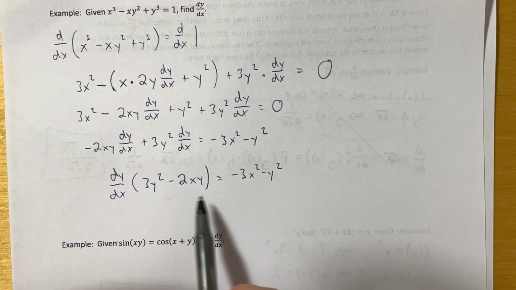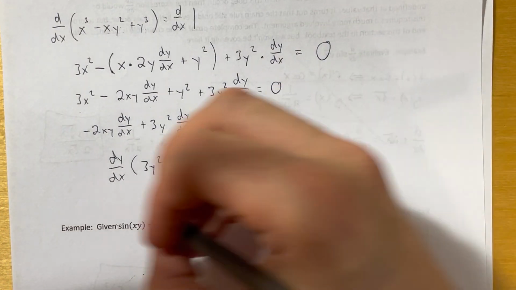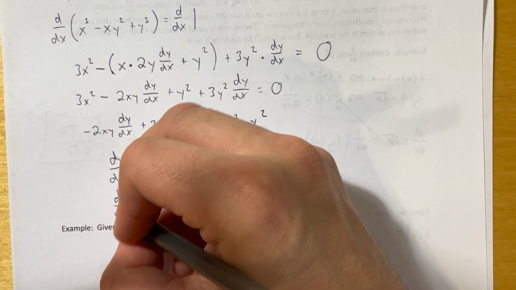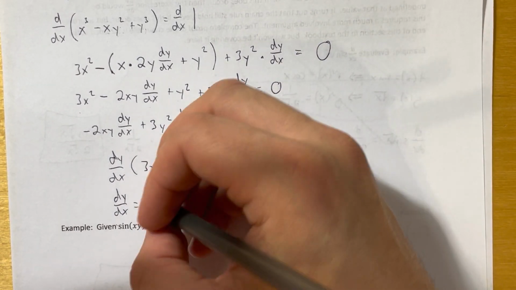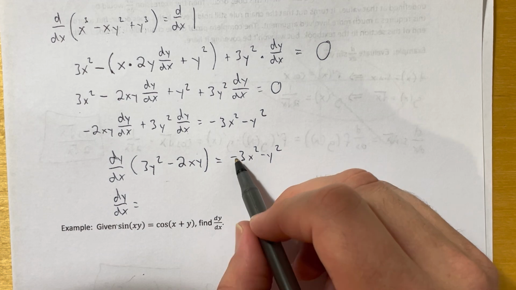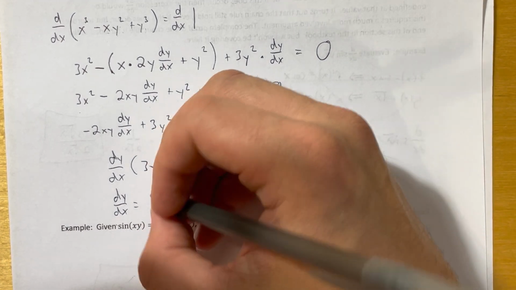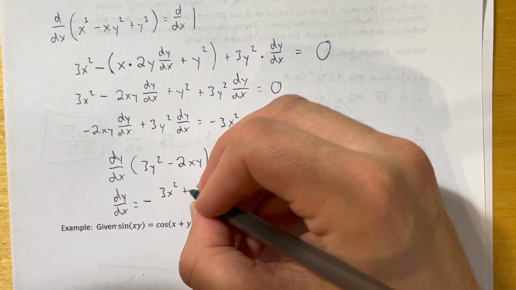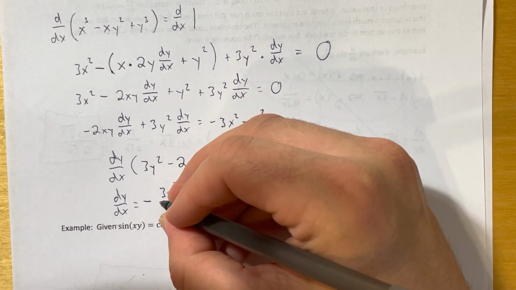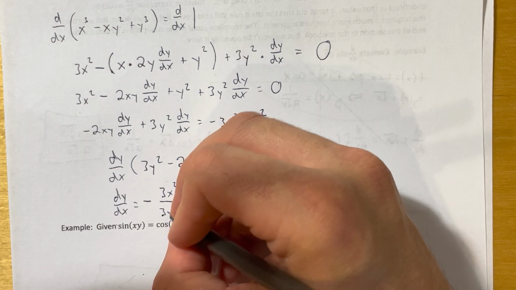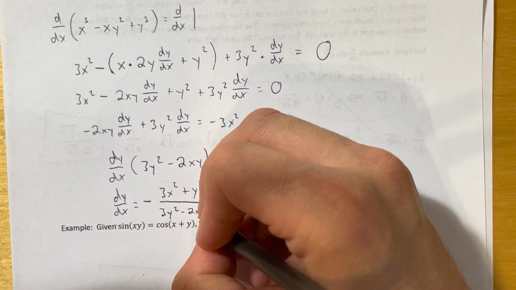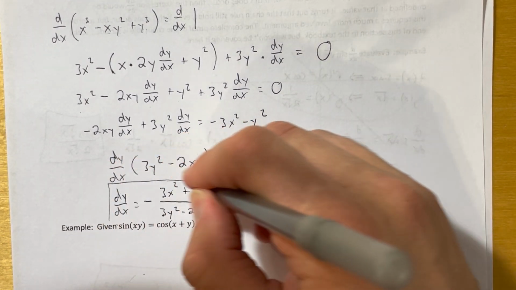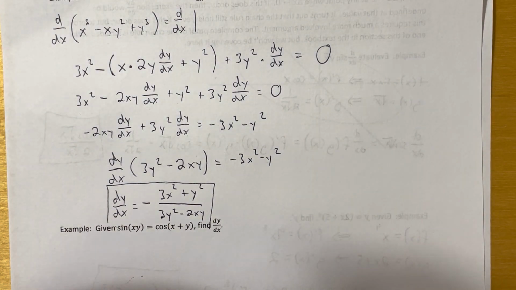Finally, I divide by the expression in parentheses here so that I end up with this, dy dx equals, in fact, what I could also do, you don't need to do this, but I can factor a negative out of both of these terms and bring it all the way out to the front of this quotient that I'm going to end up with, 3x squared plus y squared over 3y squared minus 2xy. Okay, so this is my answer.